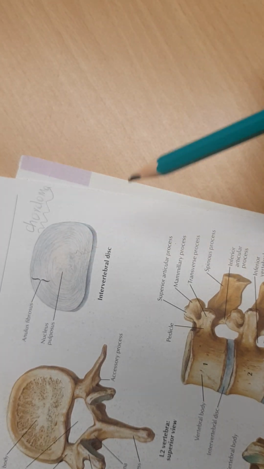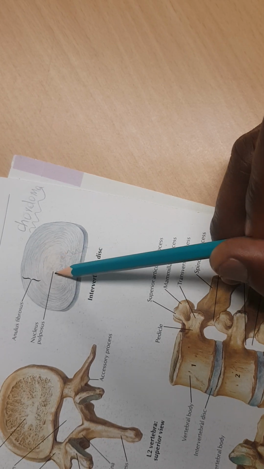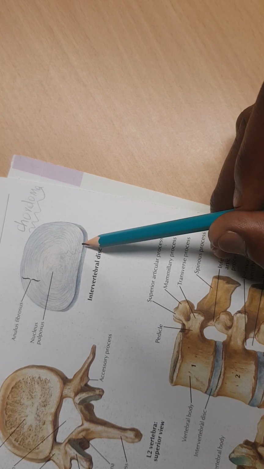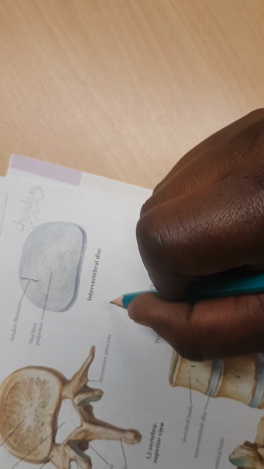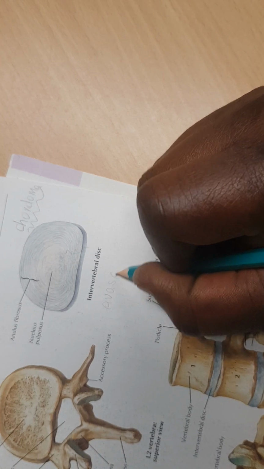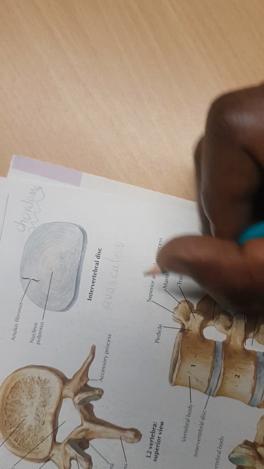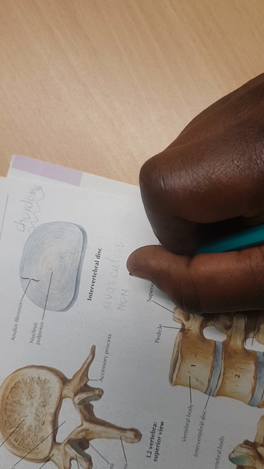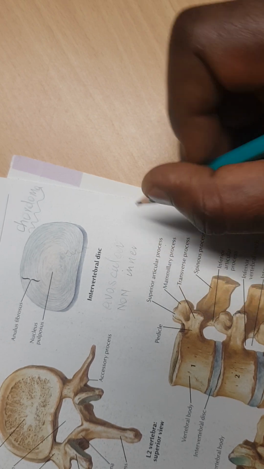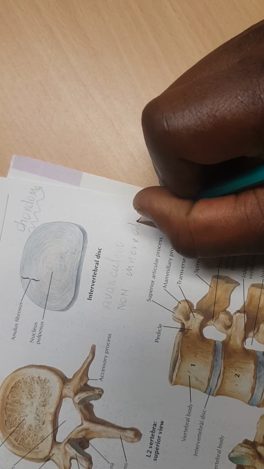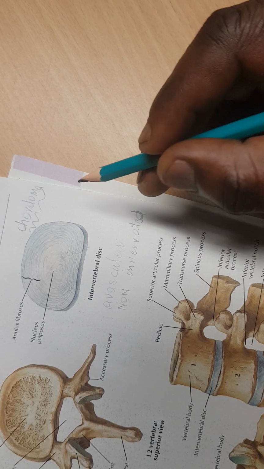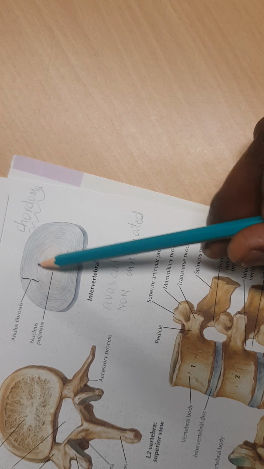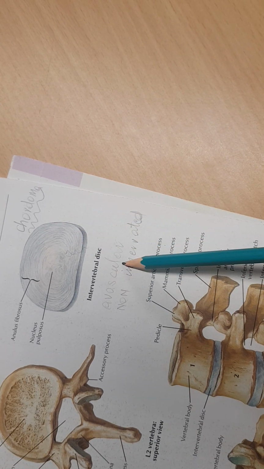When we look at the nucleus pulposus and annulus fibrosus, we realize that this structure is completely avascular and non-innervated. There are no blood vessels there.